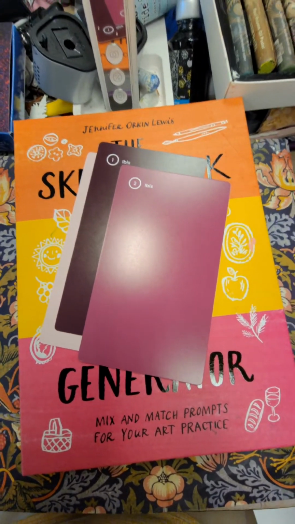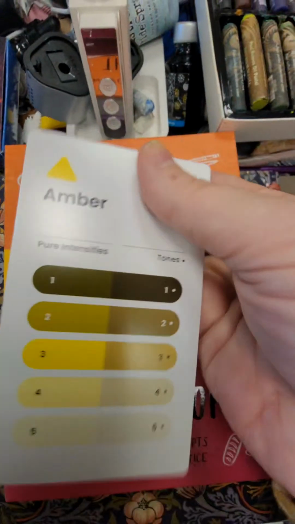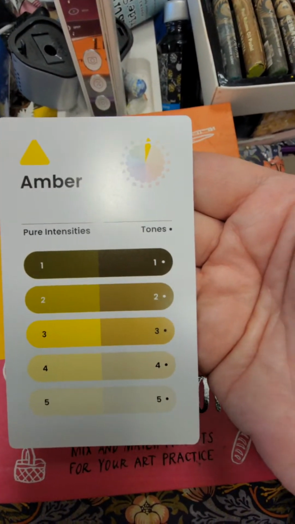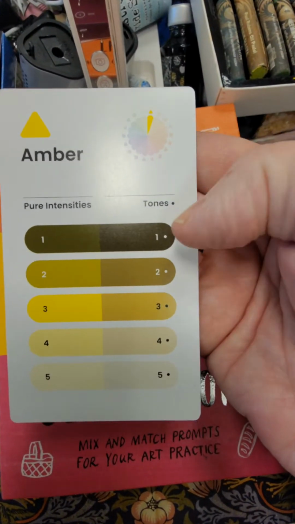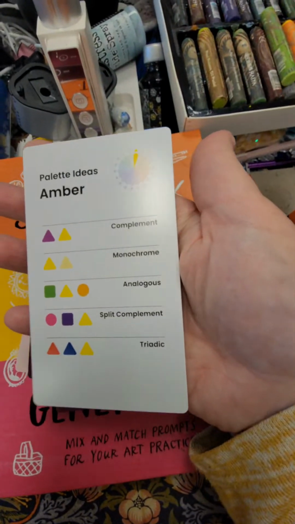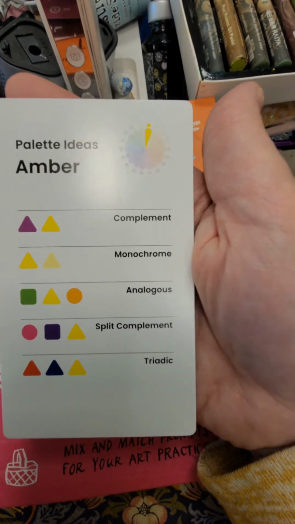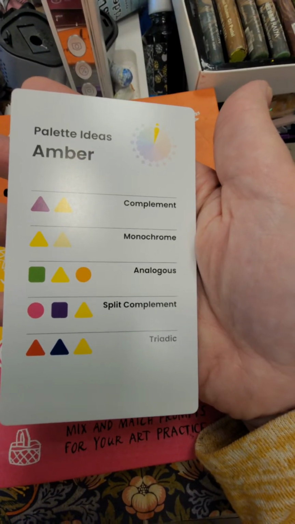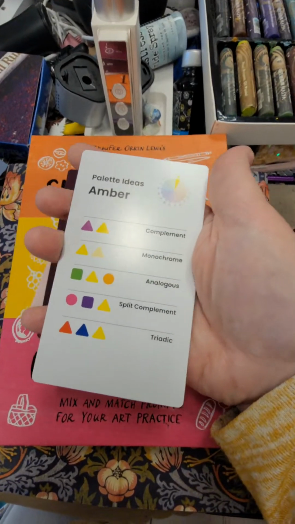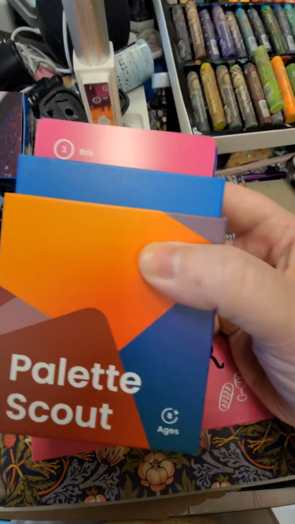And let's see here. It also has these thingies. Again, in the little booklet, you can read about how to use it, but the tones and intensities, so diluting these things, the different values, and then it talks about the complementary color for that, the monochrome, if you wanted to do that, analogous, or split complement, or triadic. And that also will help you out if you're someone who struggles with color theory. They've laid it out super nicely. So that is the Palette Scout.